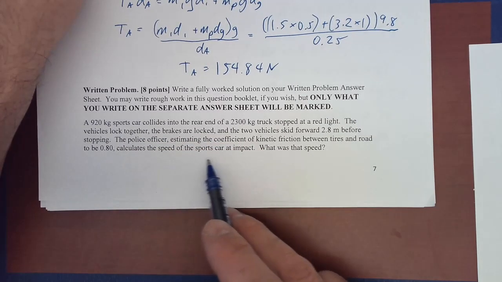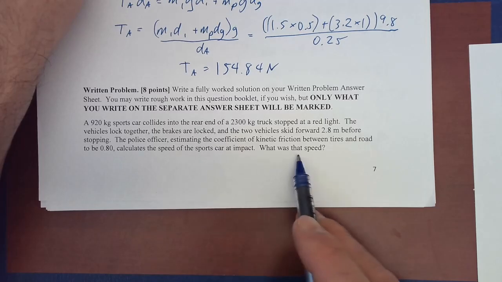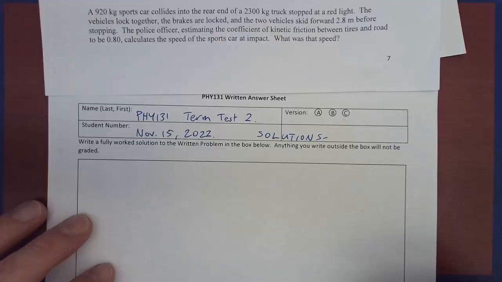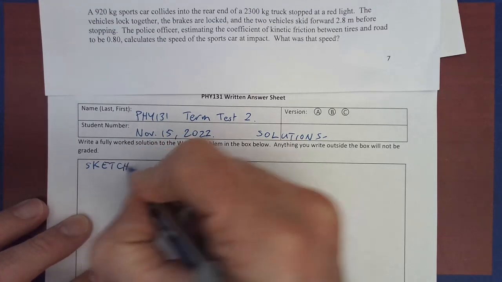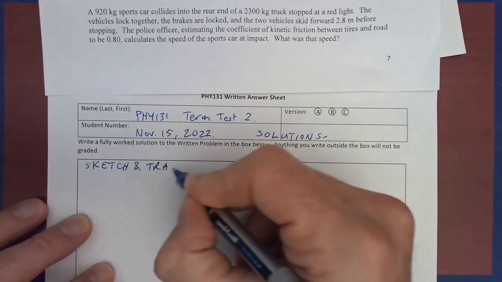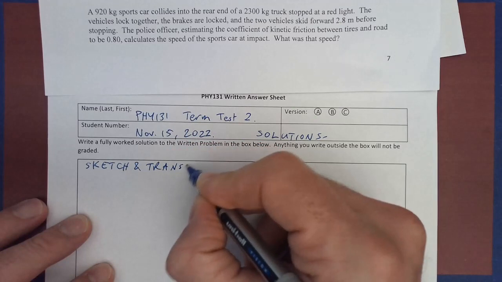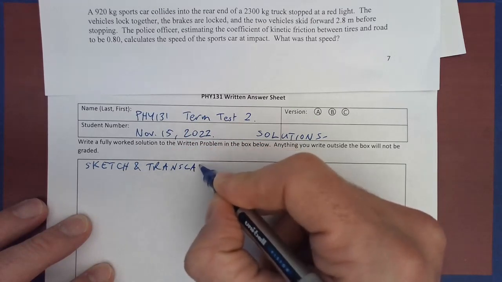Calculates the speed of the sports car at impact. What was that speed? Okay, great. Okay, let's start with the sketch and translate. And basically, there are two things that are happening here.